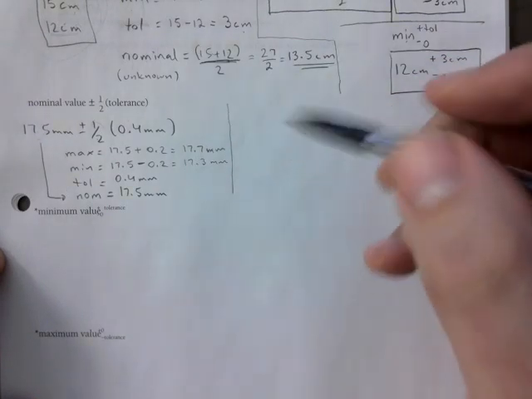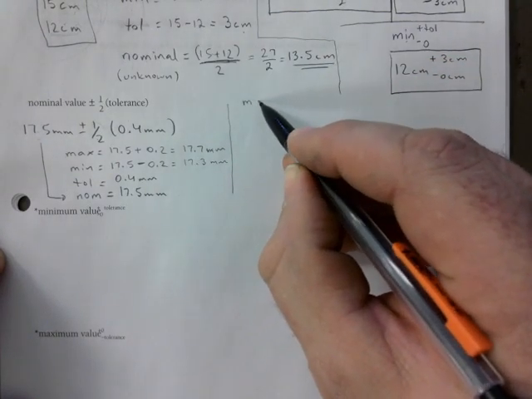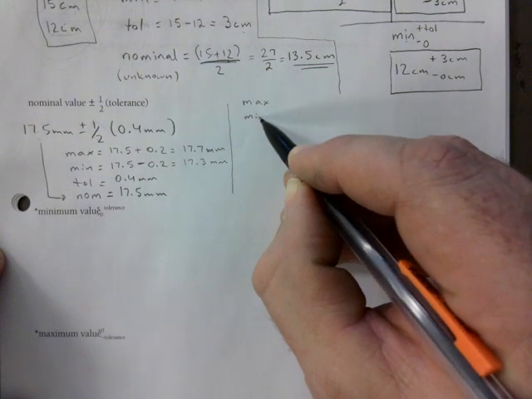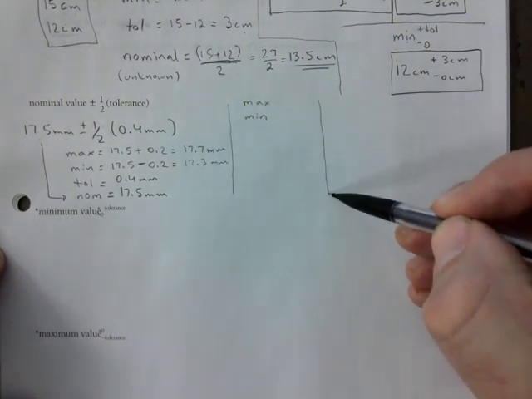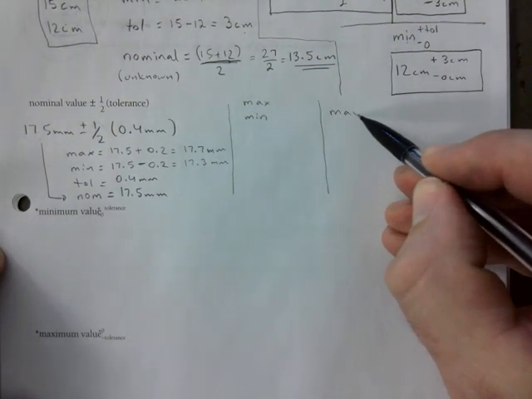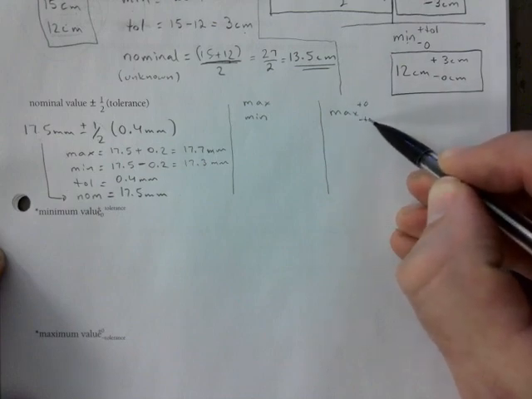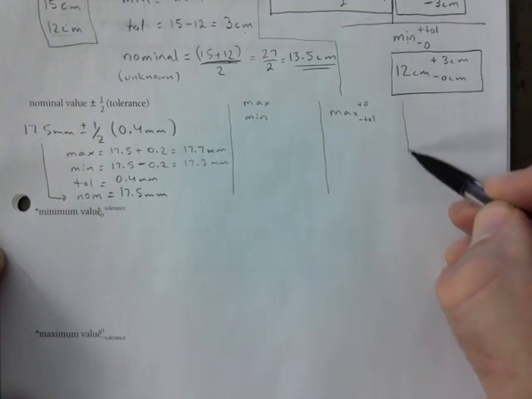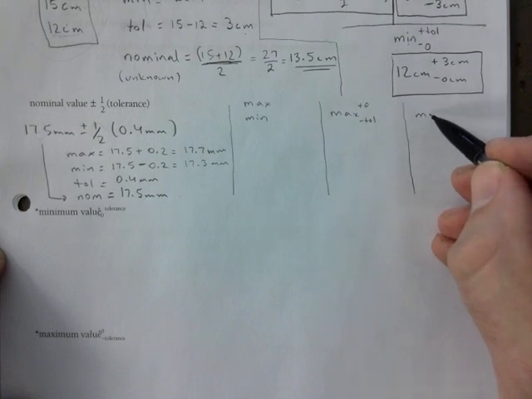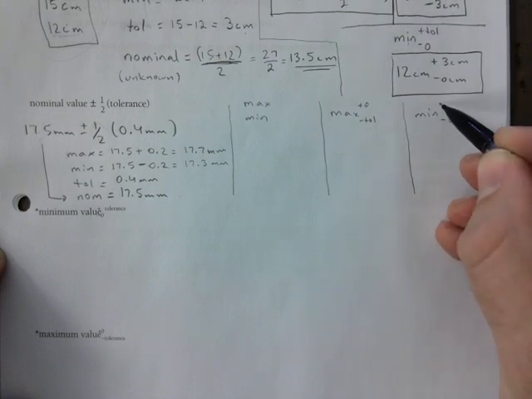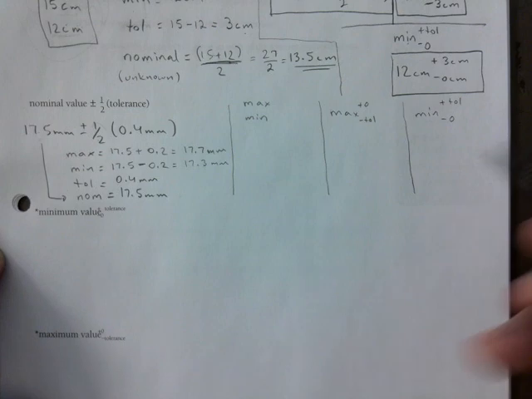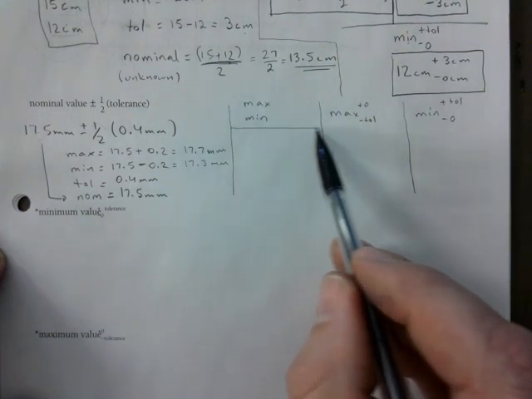I'm going to ask you to state it like this, max min. I want you to state it like this, max plus 0 minus tolerance. And I want you to state it like this, min minus 0 plus tolerance. Can you do that?